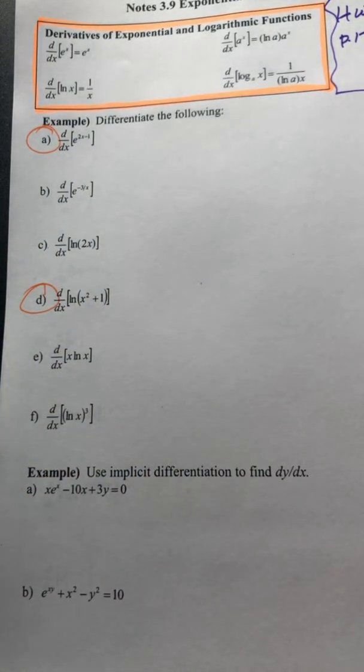I have all the rest of these done, so if you're curious about any of these other ones on this list from A to F, let me know, and I can show you how to do them. All right, so we're just going to do these two for this lesson.